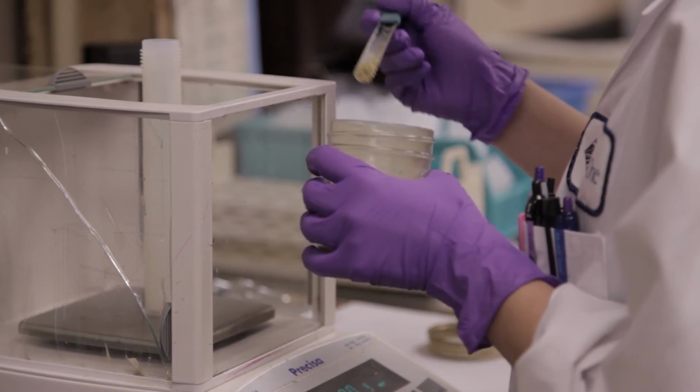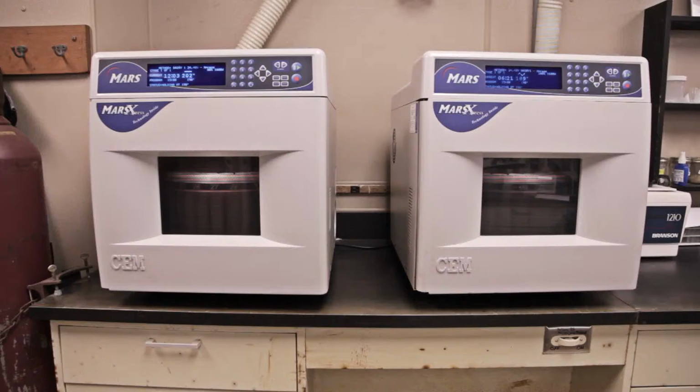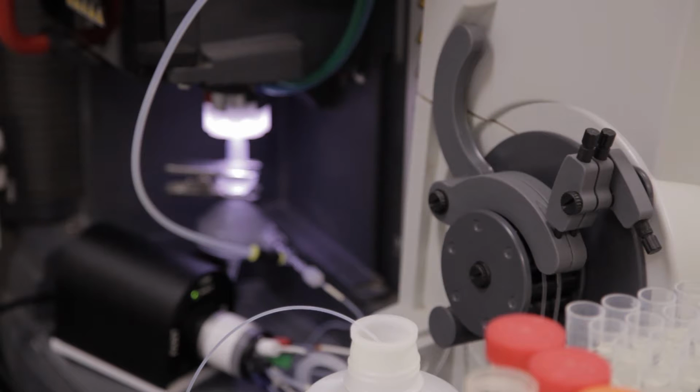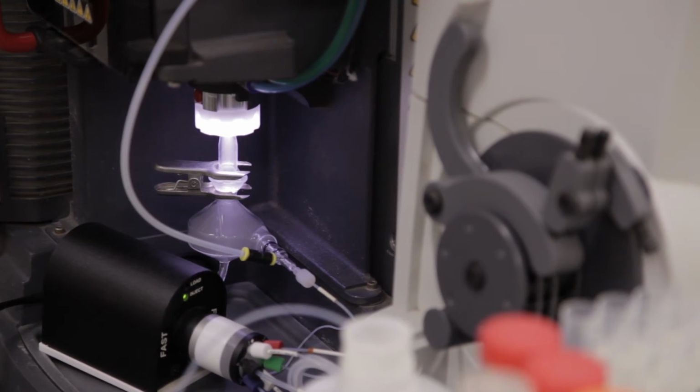In the ICP process, first thing we do is we digest the sample in a combination of nitric and hydrochloric acid. It's then placed into a high-tech microwave oven where the sample is completely digested. All the organic components are burnt off, leaving the elements behind. The elements are then drawn into the ICP to determine the concentration, and that's done by measuring light.